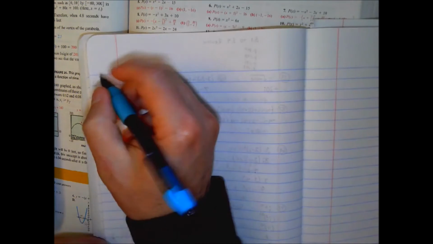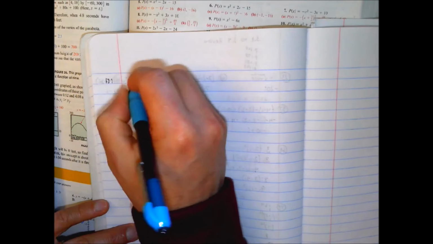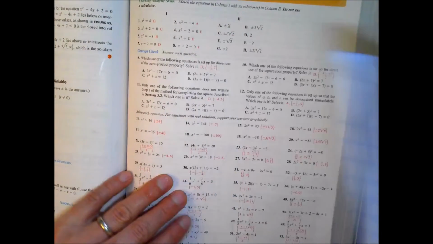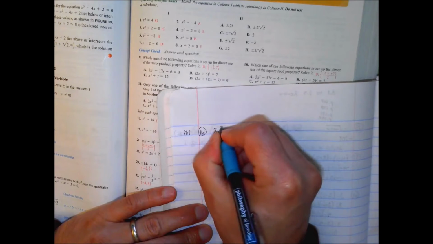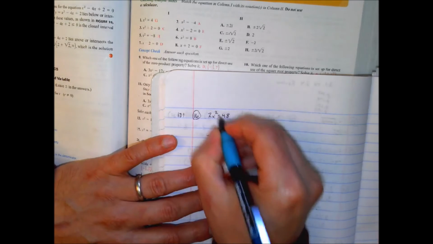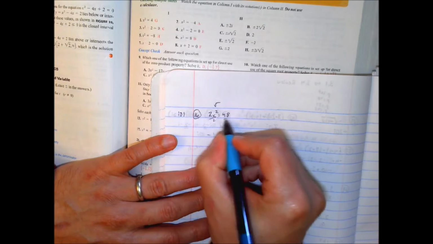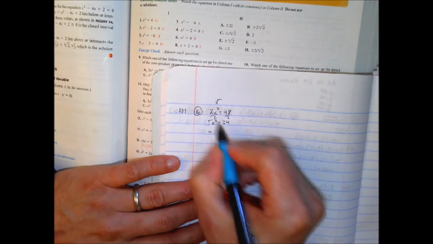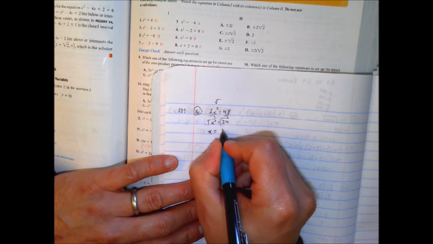If we go to page 189, number 16, we want to use the square root method for 2x squared equals 48. So to solve this using the square root method, we're going to get the x squared by itself first. So divide, that would be 24. And then we want to take the square root of both sides. X equals plus or minus the square root of 24.